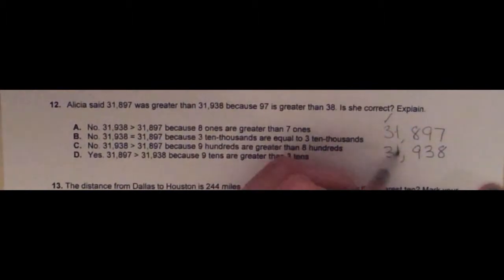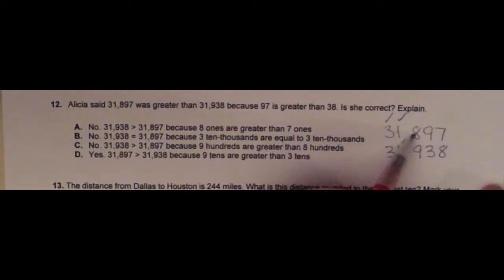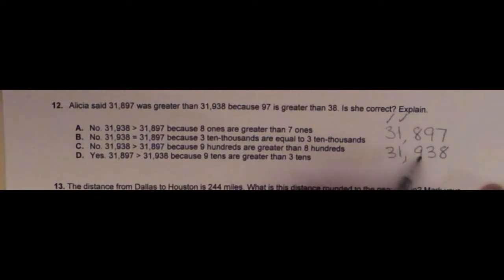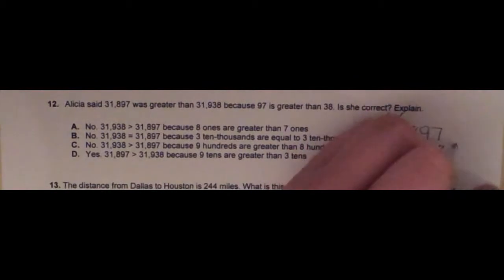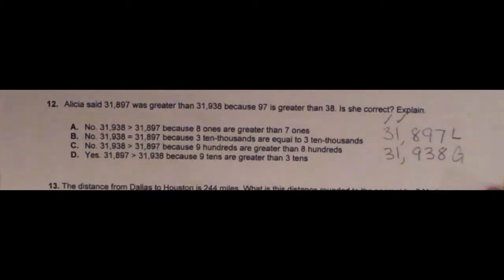Before we even look at our answers, we're going to compare, okay? So if we look at the ten thousands place, the 3 and the 3, those are the same, so that doesn't tell us anything. So we're going to move on and check the thousands place. Those are also the same. 1 and 1 are equal to each other. Now, 8 is smaller than 9, okay? So we know now that this number is greater than this number right here. So this is the greatest and this is the least, all right? Because 9 is greater than 8.